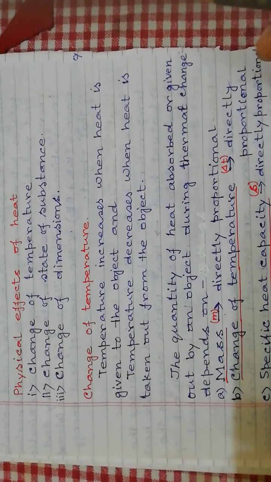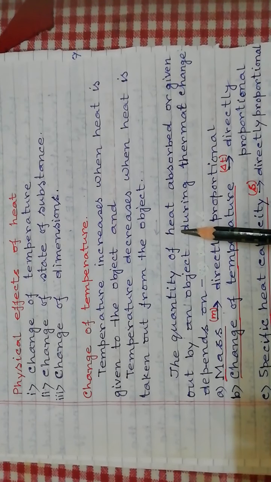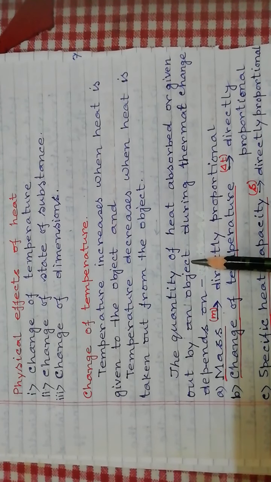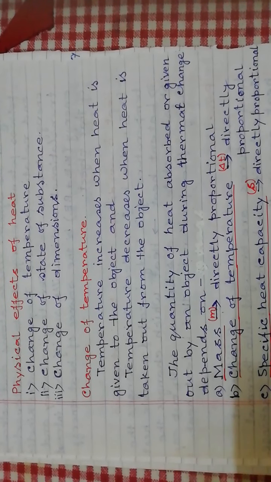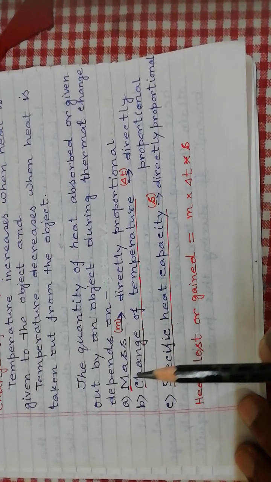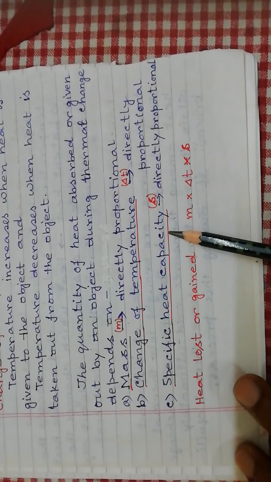Now the question is how much heat is released or how much heat is given by the object. That means the quantity of heat absorbed or given out by the object during the thermal change. This heat loss and heat gain depends on three factors. What are these factors? The factors are mass, change of temperature, and the specific heat capacity.